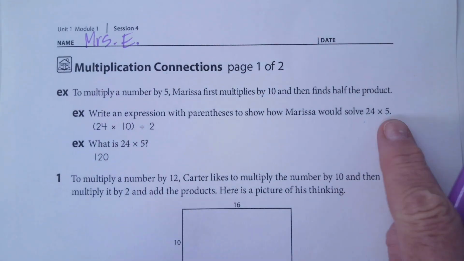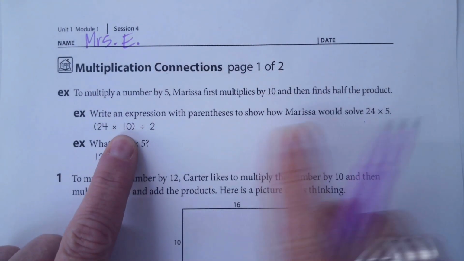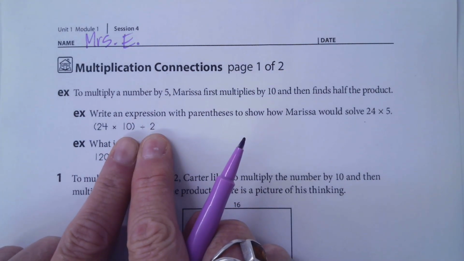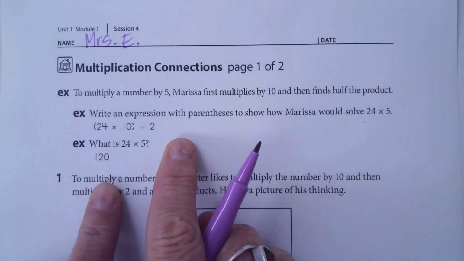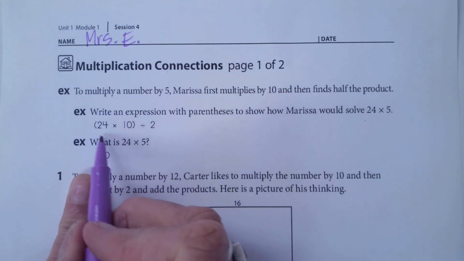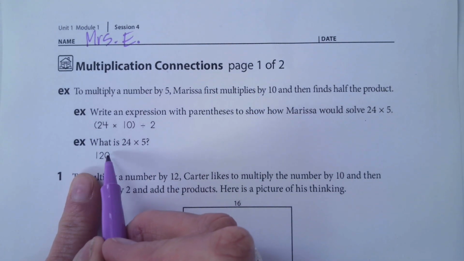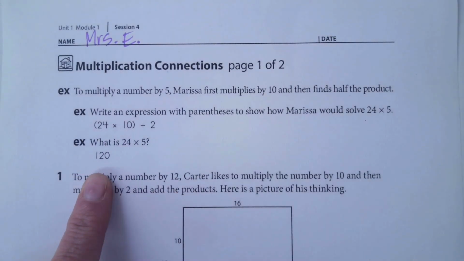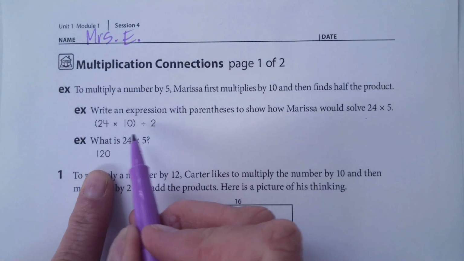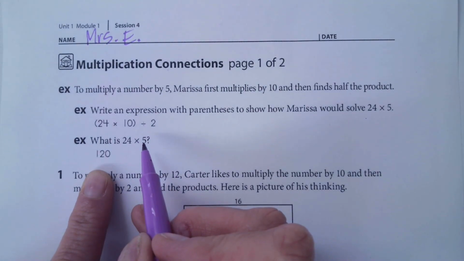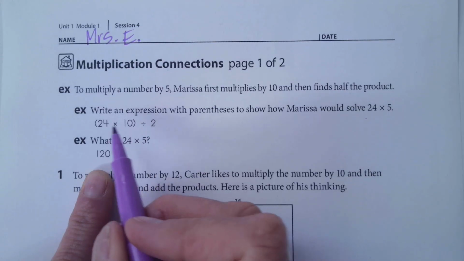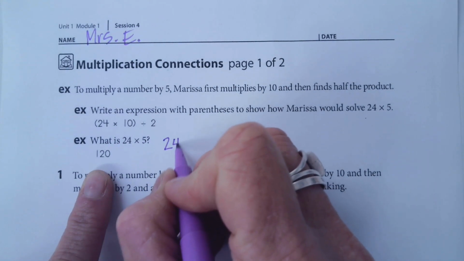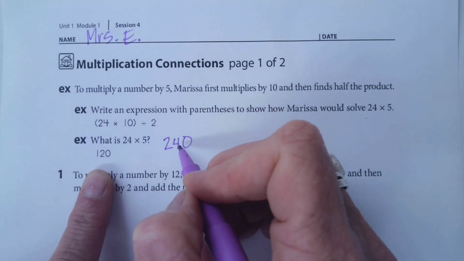She's doubling one of the factors, which means she has to cut the product in half. And cutting something in half is the same as dividing it in 2. So this is really easy. We can do that by just adding that 0. Instead of 24 units, it's 24 tens. So we add that 0 there. So 24 times 10 is 240.